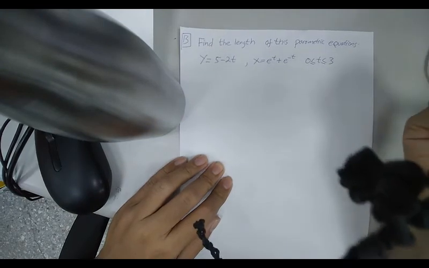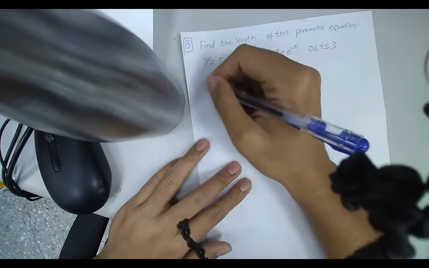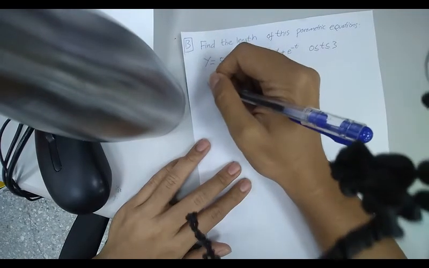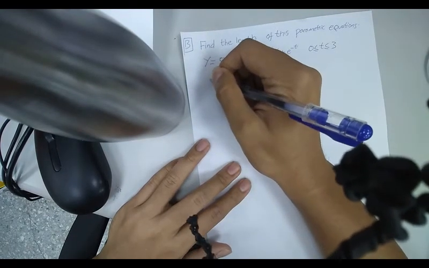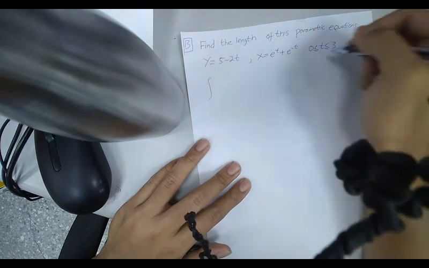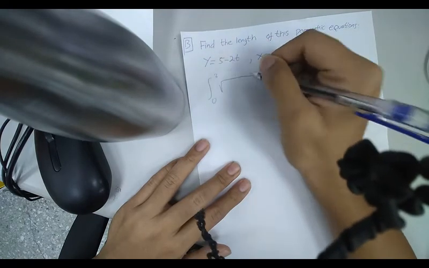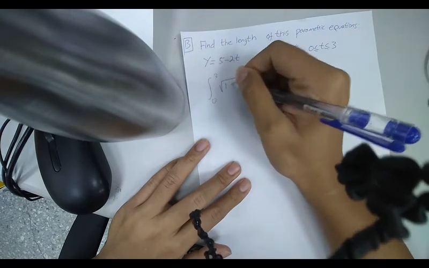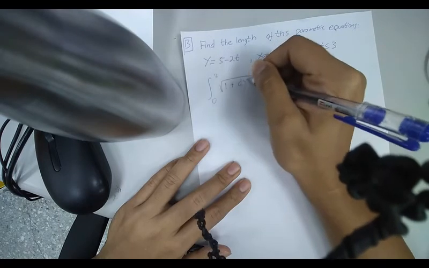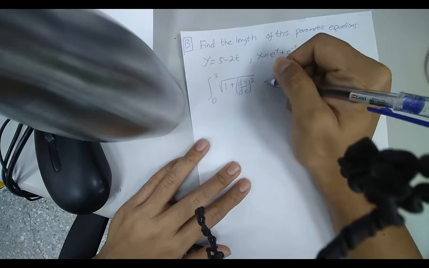I think everybody remembers that the formula will be the integral from 0 to 3 of the square root of 1 plus (dy/dx) squared dt.